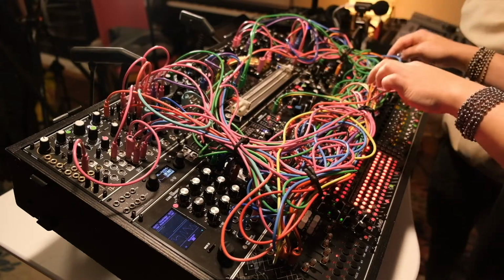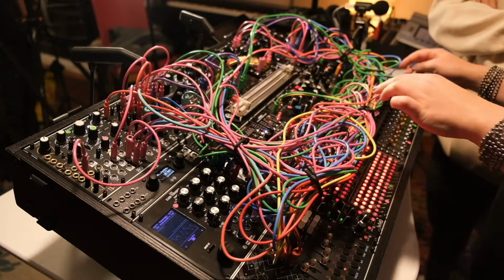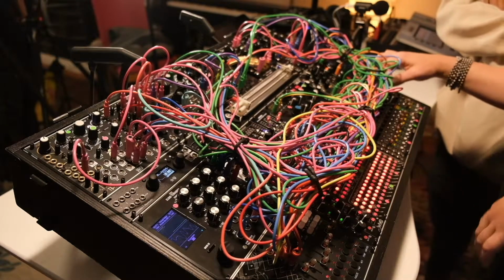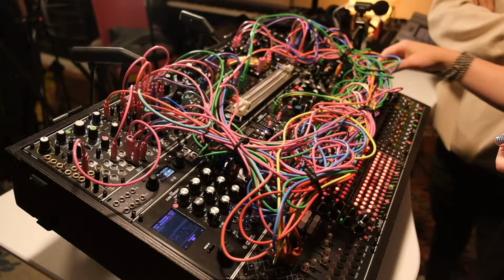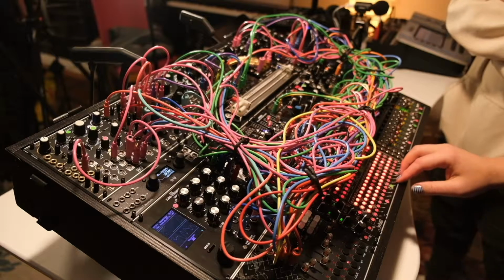Zone 1 is this, and this is basically the drum machine: drum machine one shots, including samples. This Disting plus this selector thing is what I call the augmentator.